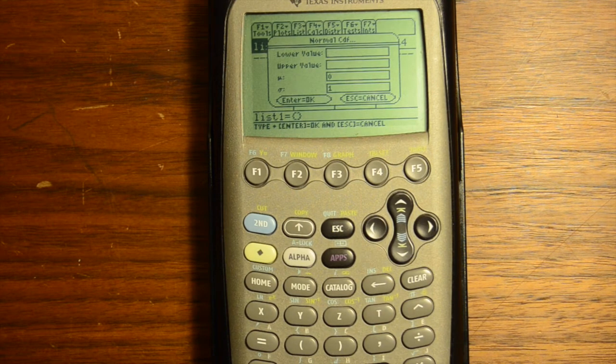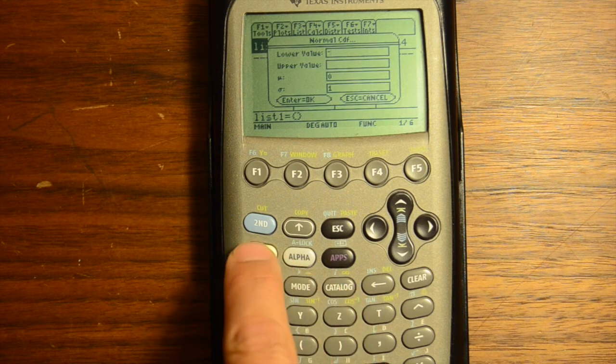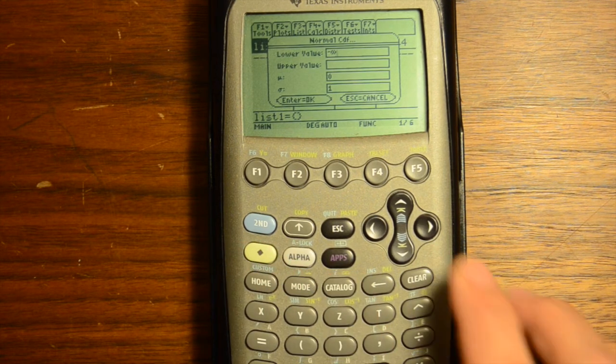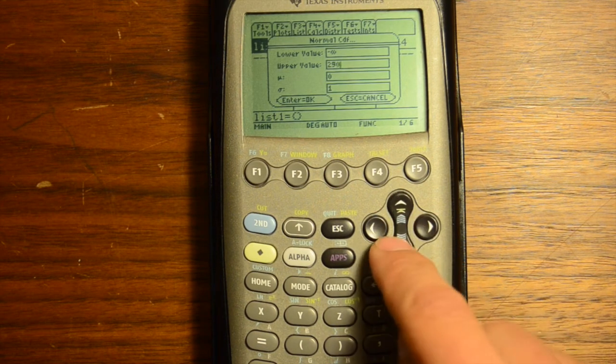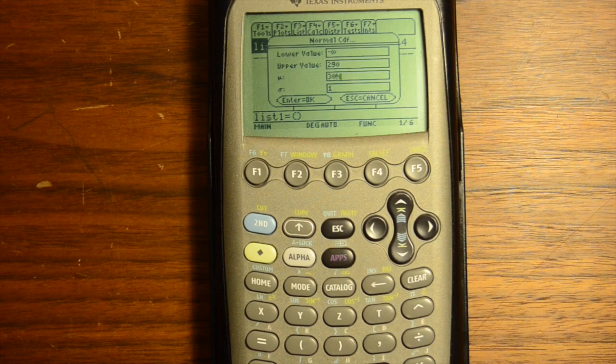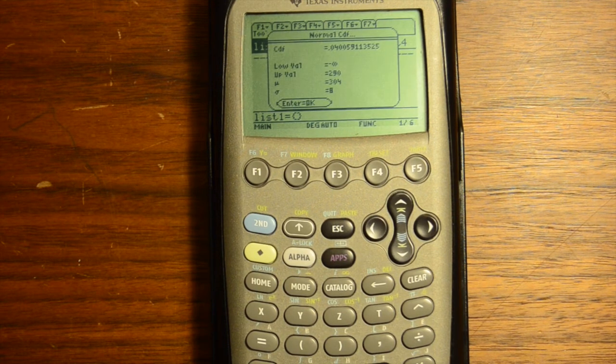Since we're asking for the percent of drives that are less than 290, we don't have a lower boundary. In fact, the lower boundary is infinitely low. And so you can actually type in negative infinity by saying negative, and then the infinity button is green diamond catalog. So our lower boundary is negative infinity up to 290. The mean value again was 304, and the standard deviation was 8. Then tap enter once again, and it gives us a CDF value of 0.040059, and so on.